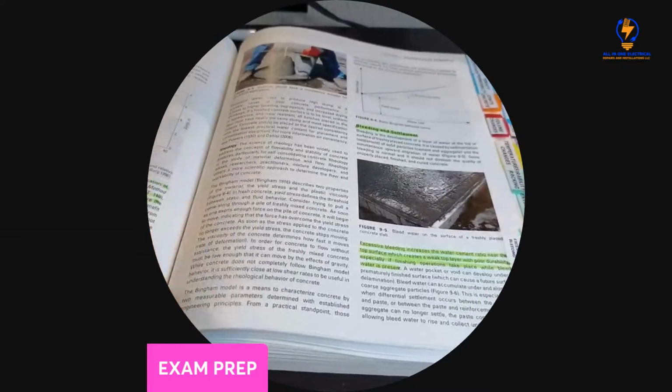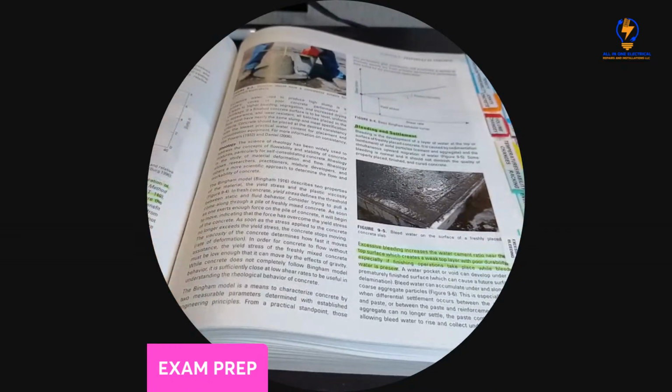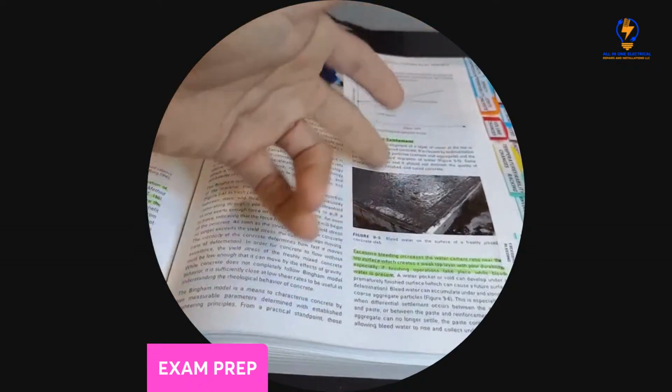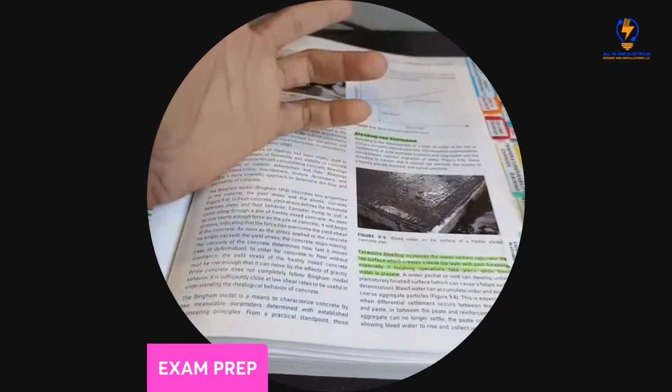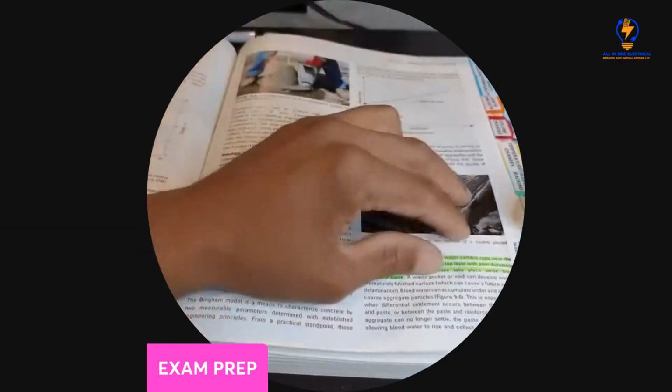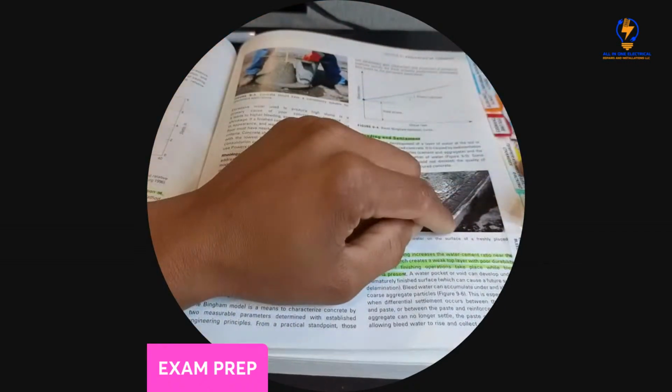And then on page 165, bleeding and settlement. Bleeding and settlement, right down this image. The first 4 lanes, you're going to highlight it. So tabs, I put workability, consistency. Okay. And if you want to put a third or a second tab, you can put bleeding and settlement. But that's page 165.